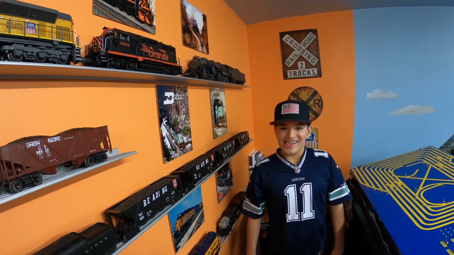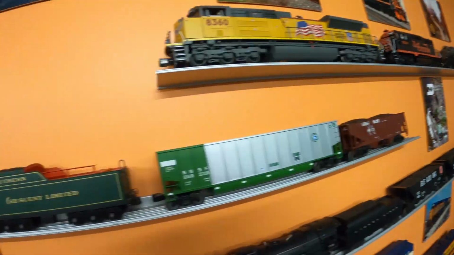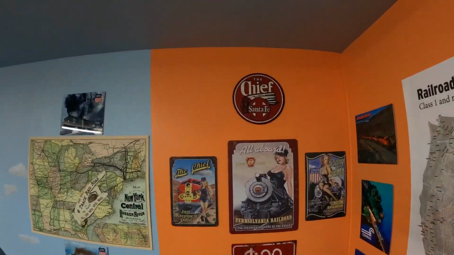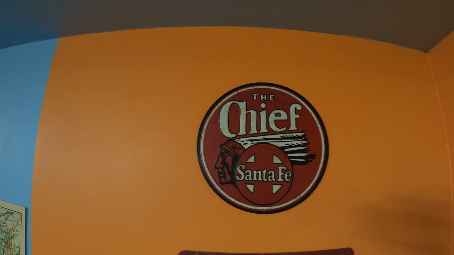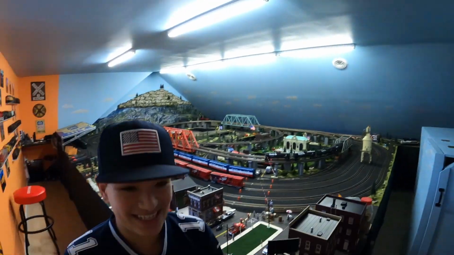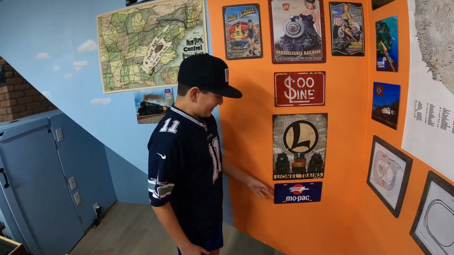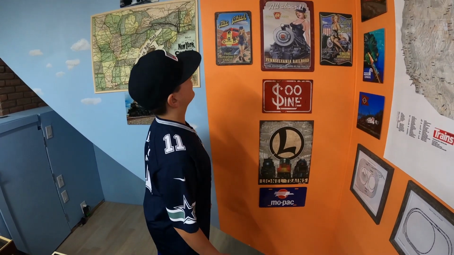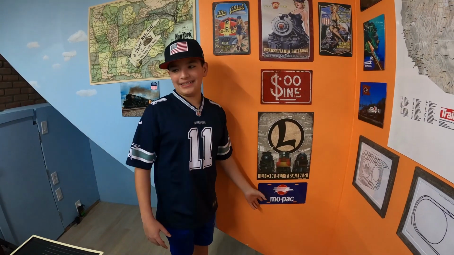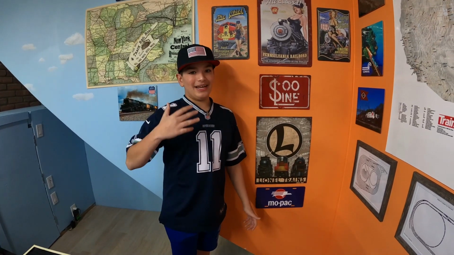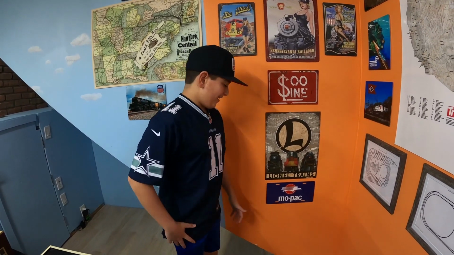My favorite sign on the layout is actually the Chief, right here. That's a cool one. The Santa Fe Chief. That's my favorite sign right there. Actually, hold on. Let me rephrase this because I did not see this before. This is my favorite sign. I knew you'd find that one. I just saw that when we were walking over. The Mopac, as I said before, will be my favorite train that we have forever.